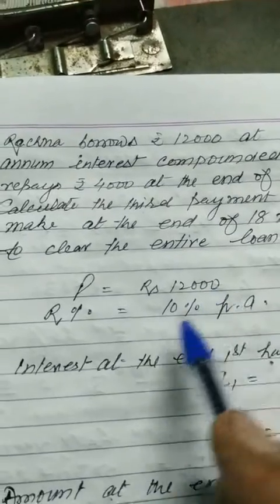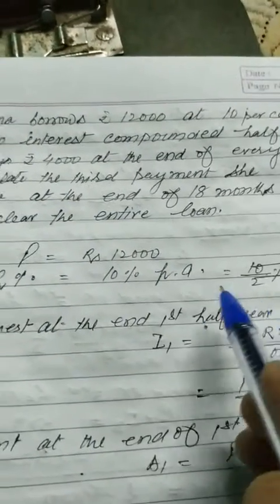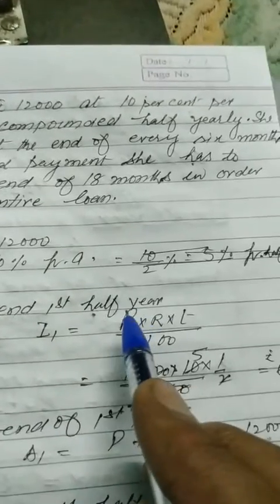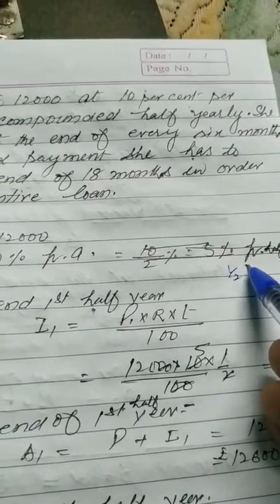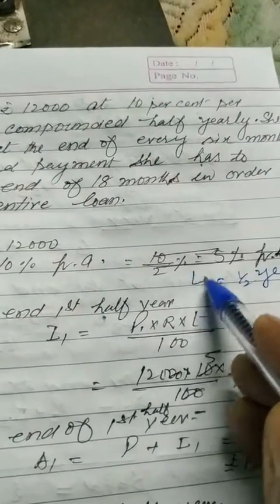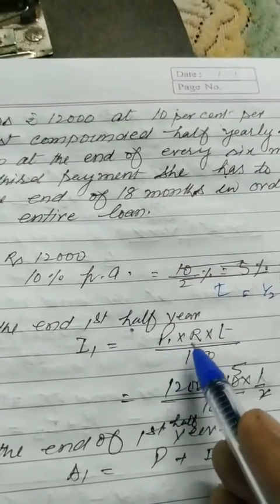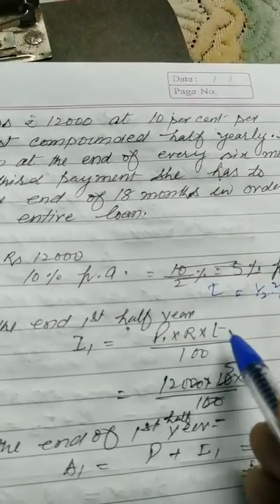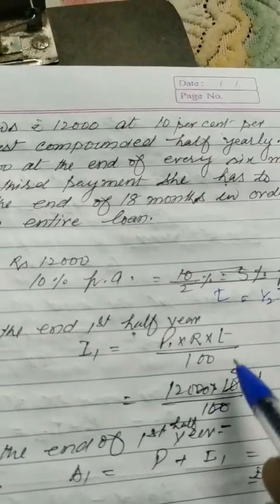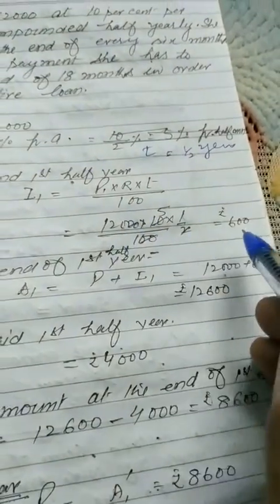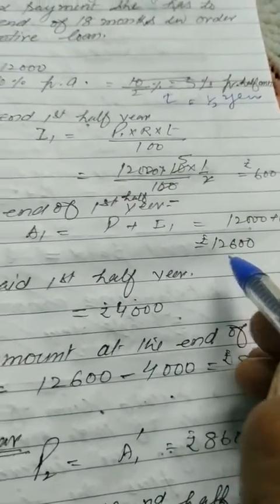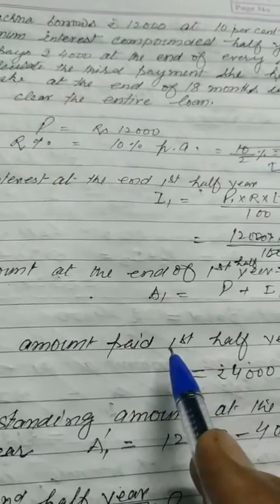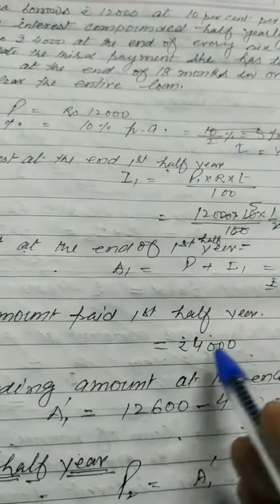The principal is 12,000, rate of interest is 10% per annum. Our interest at the end of the first half year, time equal to 1/2 years. We are talking about half year, so time will be 1/2 years. P 12,000 multiplied by 10 multiplied by 1/2 over 100. This is 20 cancel, and 5 2s are 10, and 120 multiplied by 5 is 600. Our amount at the end of the first half year, that is A1 equal to P plus I1 equal to 12,000 plus 600, 12,600.